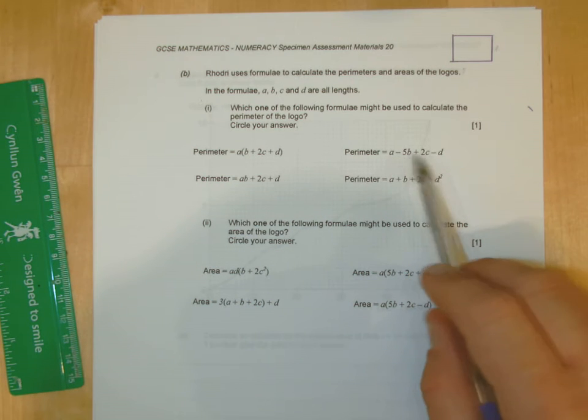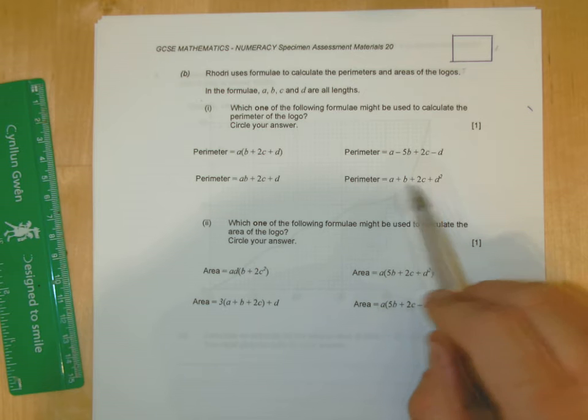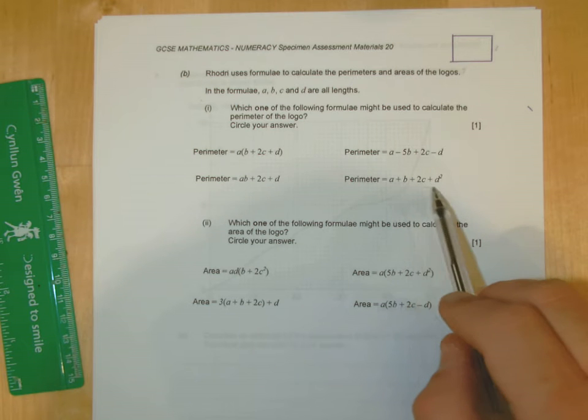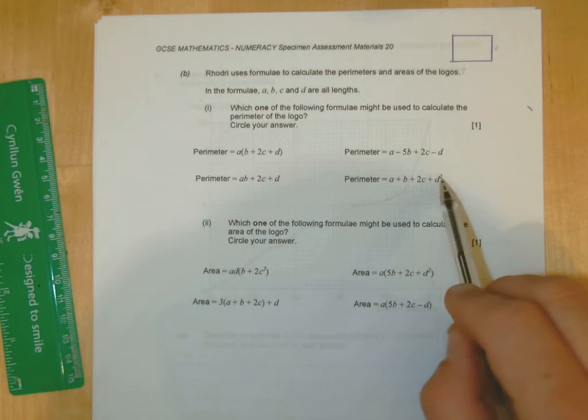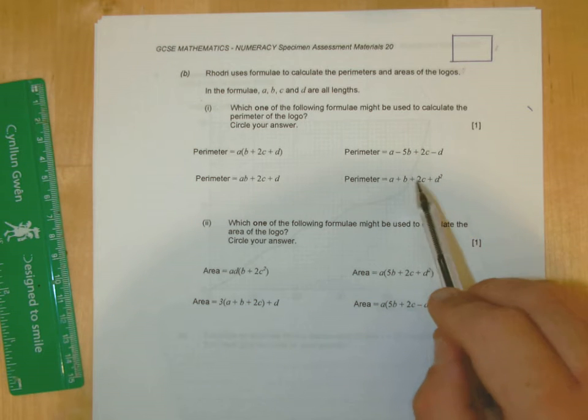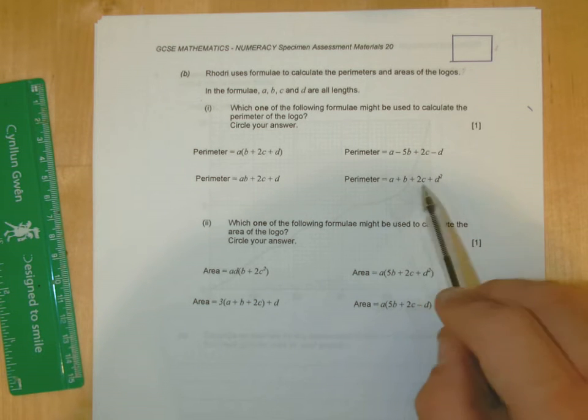This one here makes sense, but let's look at this one and see why it doesn't work. It's always good to look at the ones that don't work. D squared, that's D times D. You do that when it comes to area. And you've got lengths here, lengths and area. It just doesn't make sense at all.